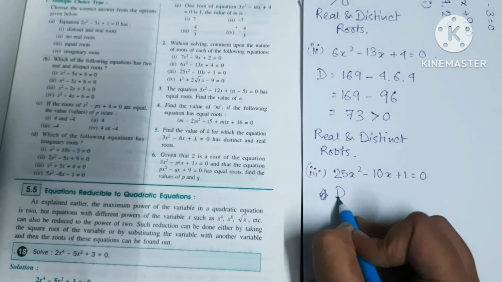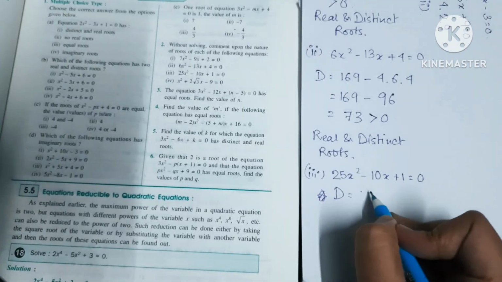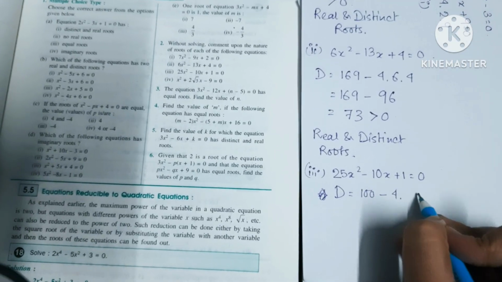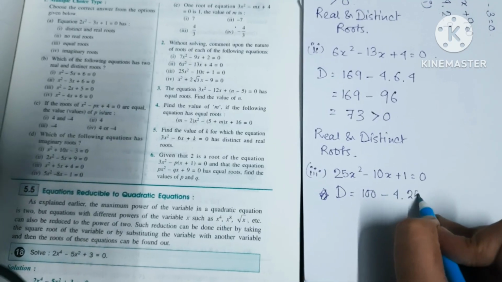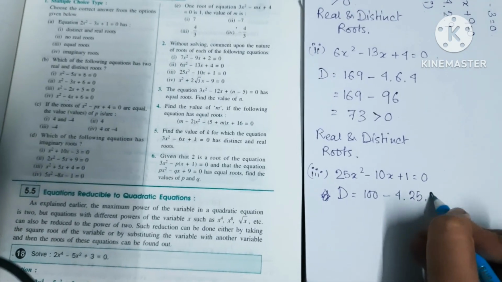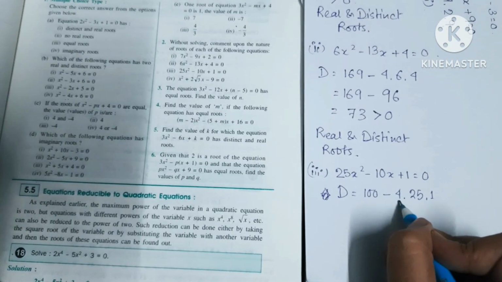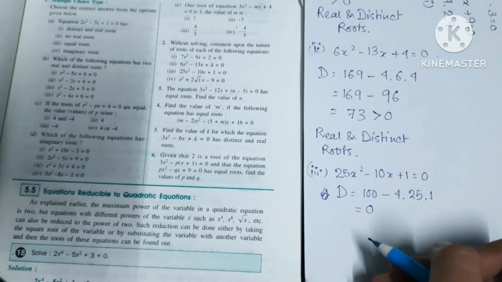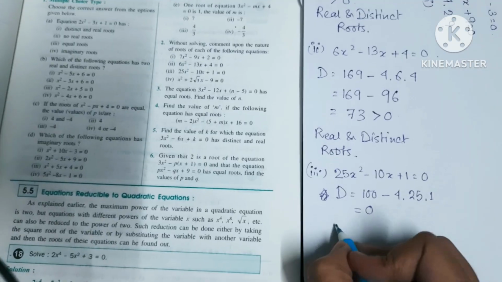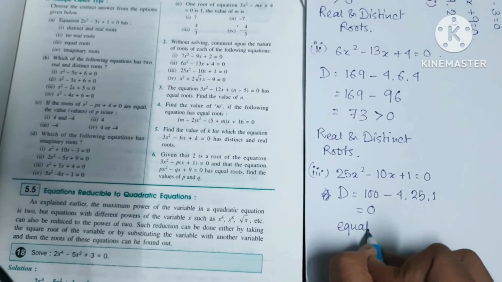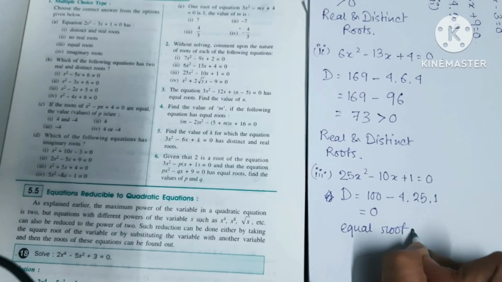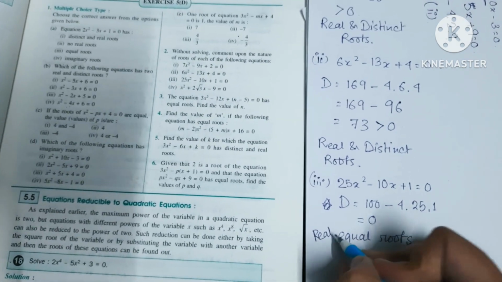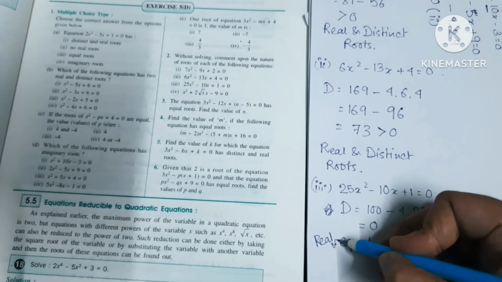Now D equal to b square, that means minus 10 square, that will be 100, minus 4 into a, that means 25 into 1, 25 into 4 equal to 100. 100 minus 100, that will be equal to 0. So that means the equation has equal roots. Okay, real and equal roots.